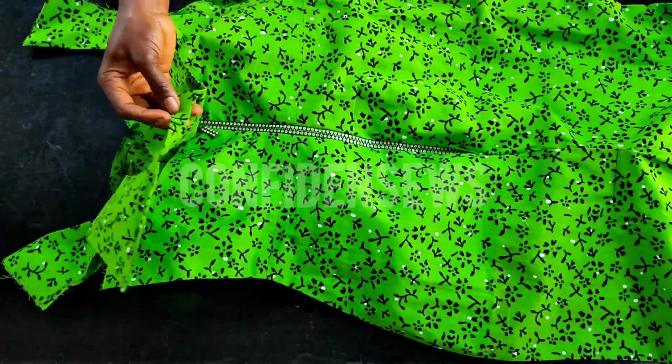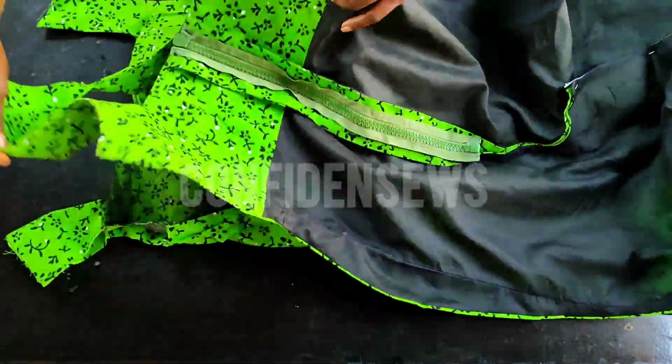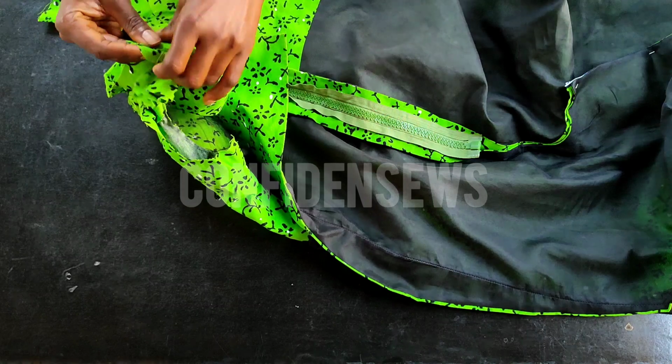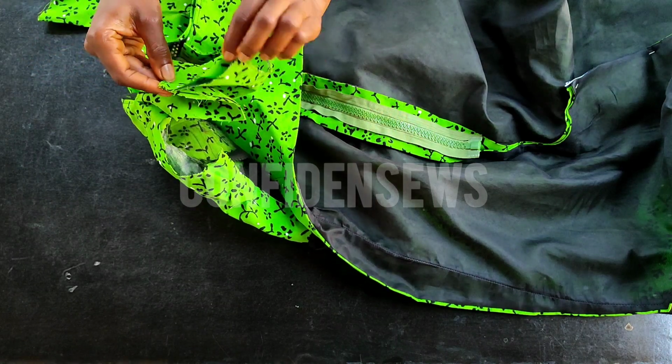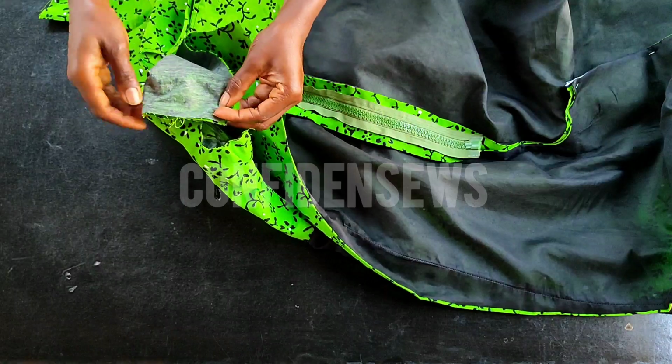Then I'm done with the back part. As you can see, I already fixed the zipper, did the down part, the slit. I only need to iron it. And then I'll also fix the fastener for the back keyhole. The next thing I'll be doing now is to go ahead and turn the shoulder the same way you turn your shoulder. Do the same thing for the other side.